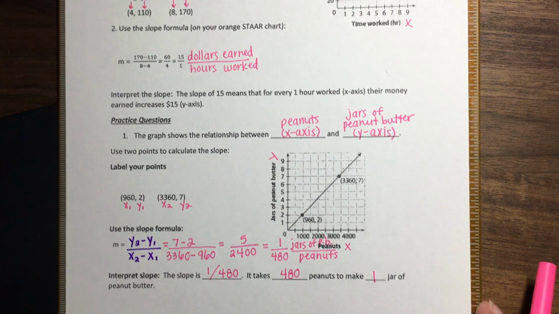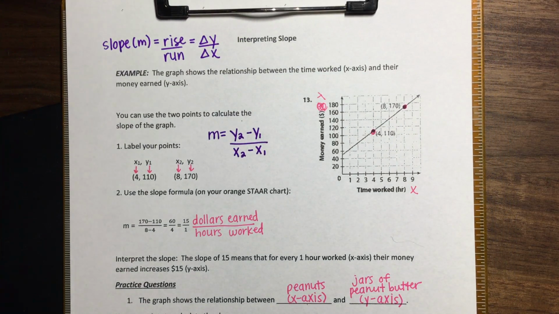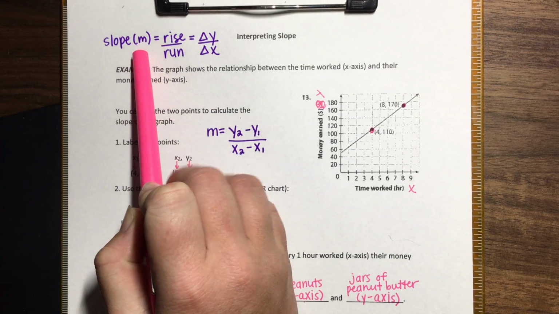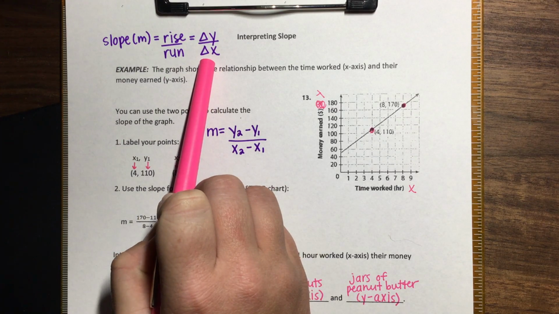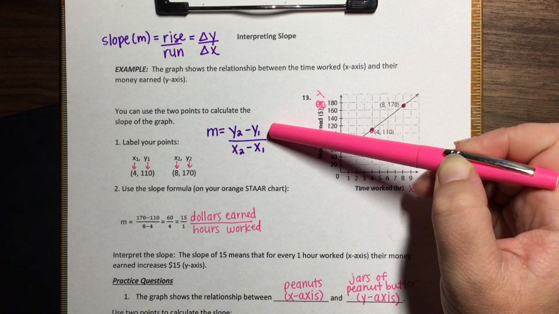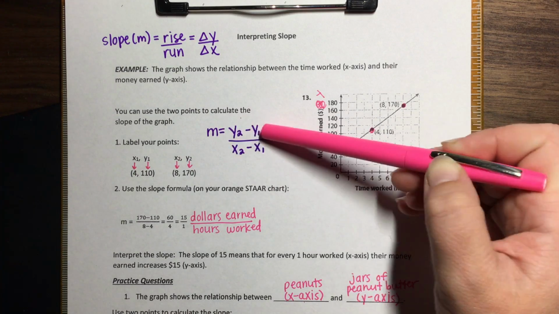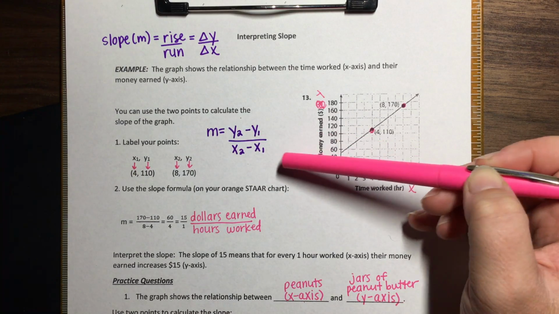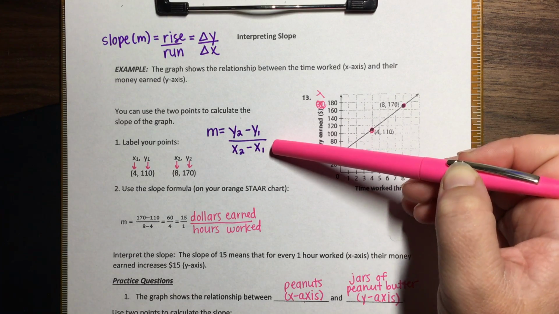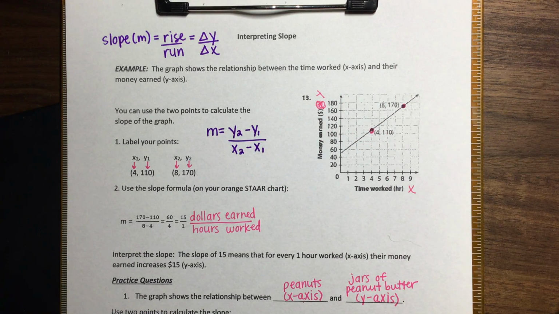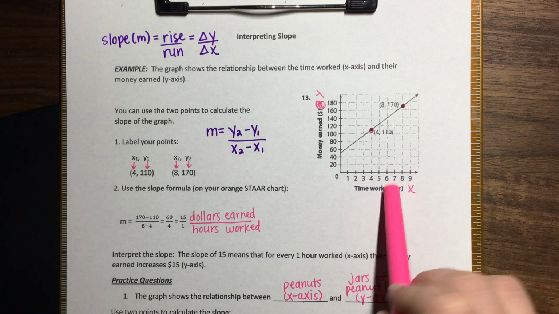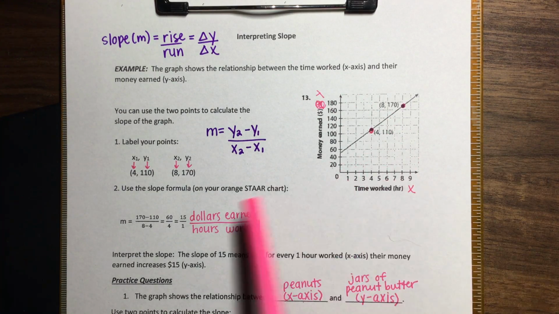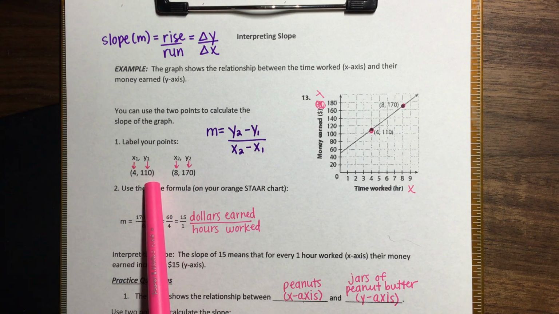All right, so just as a quick recap, up at the top, I know that slope, which is represented by M, is rise over run, which is my change in Y over change in X. So M is Y2 minus Y1, which is my change in Y, over X2 minus X1, which is my change in X. Okay? I label my X and my Y. All right? I label those variables with the axis there. All right? My points, I always label those.